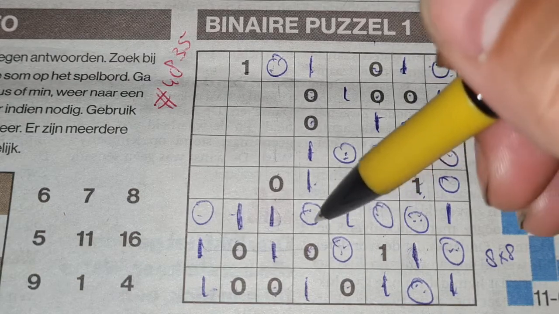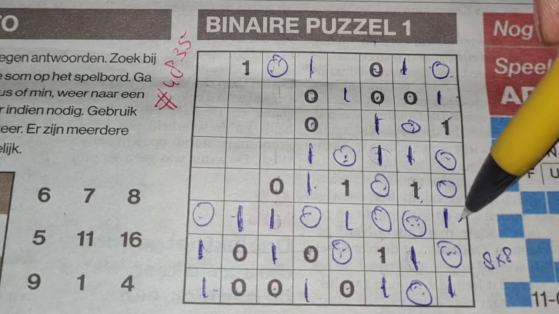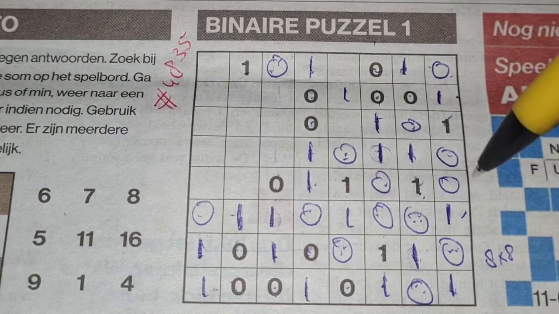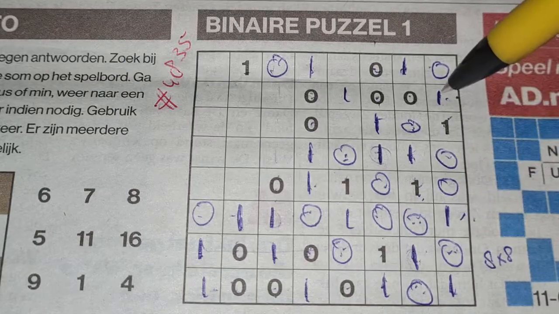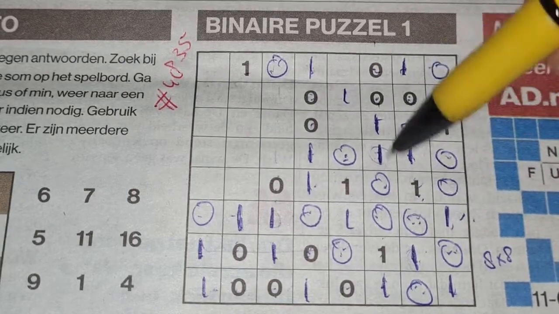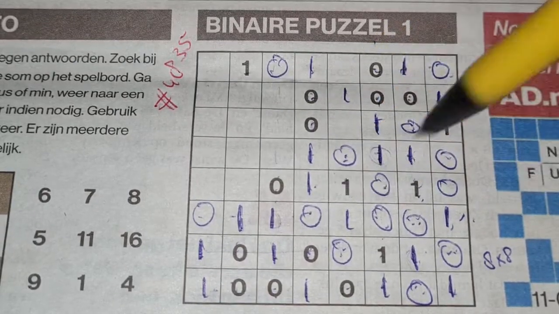Come on. This is almost the same. 1, 1, 0, 0, 0, 0, 1, 1, 0, 0. Almost the same.